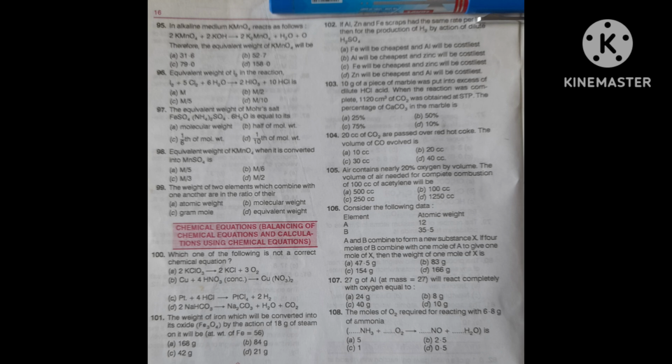In the question the reaction is given: NH3 plus O2 giving two products, NO plus H2O. You have to balance it, then you can calculate. How will it react, that you have to write first, only then you can tell the answer. Option first is 5, second option is 2.5, third option is 1, fourth option is 0.5. Then the correct option you simply can't tell. You have to first balance it, then according to the question you have to calculate.